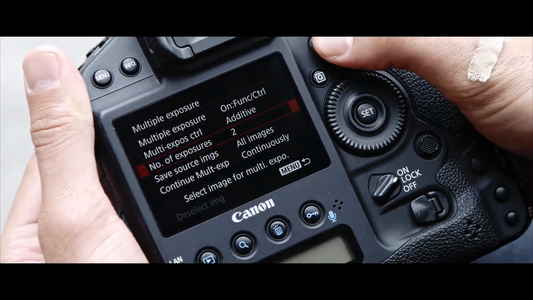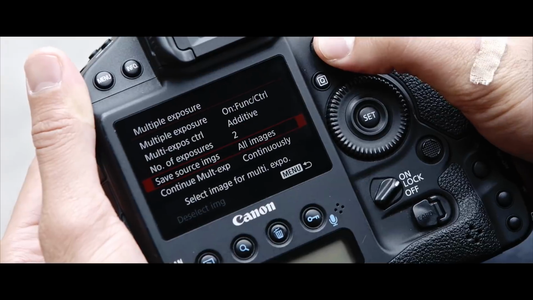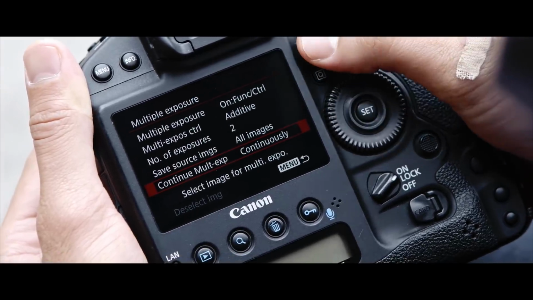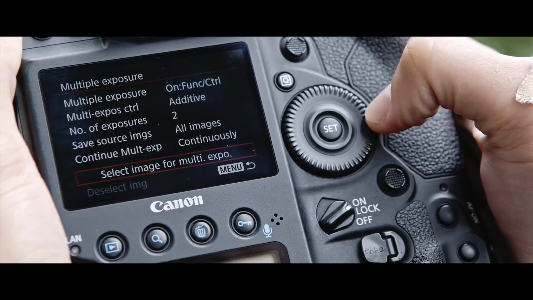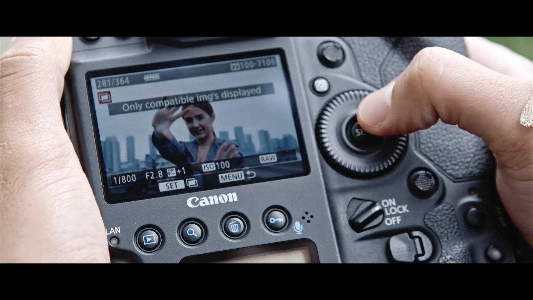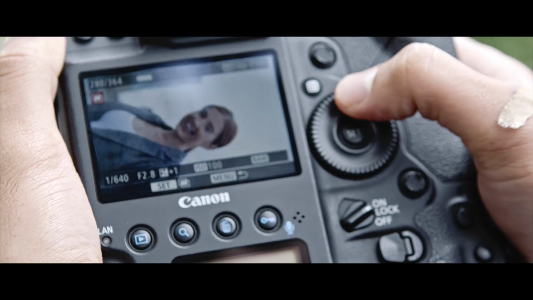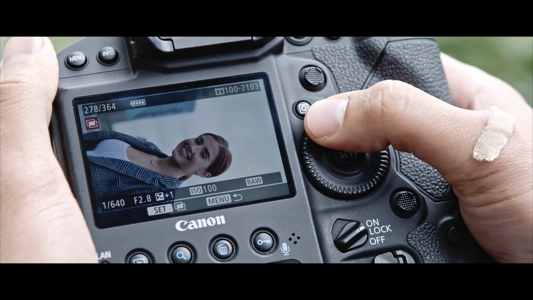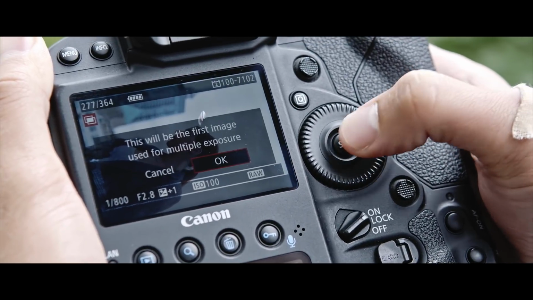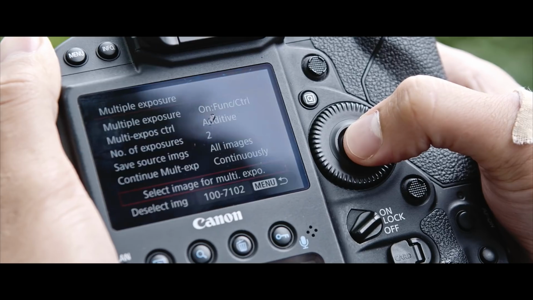I'm going to leave the multiple exposure control on additive, which I find works best, 2 for the number of exposures, and the remaining settings as they are. At the very bottom, there is a select image for multiple exposure option. This allows you to select the first photo that you want to use for your double exposure. The best thing about this feature is that it allows you to select the image that you have already taken and that are stored on your memory card.